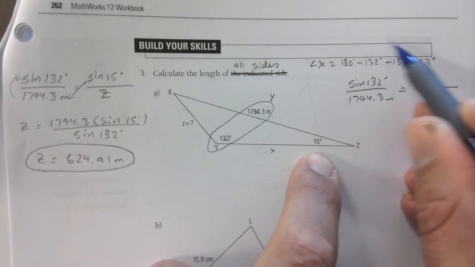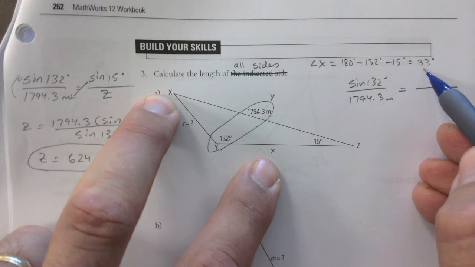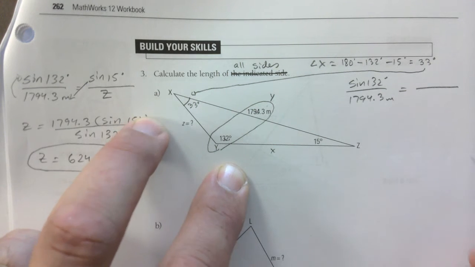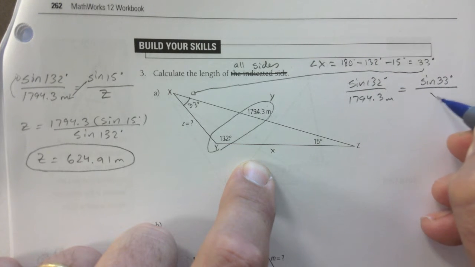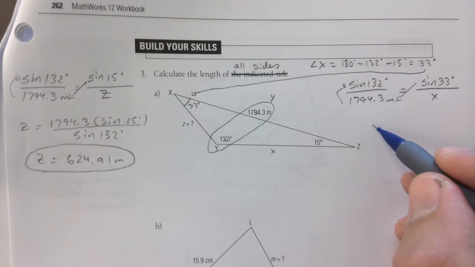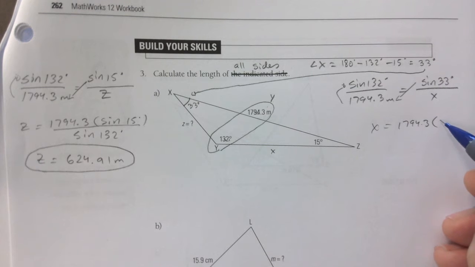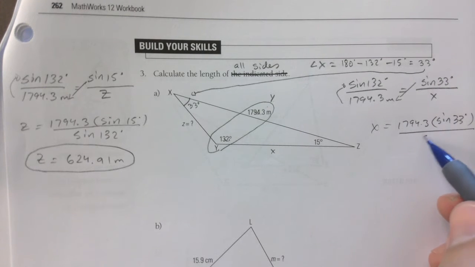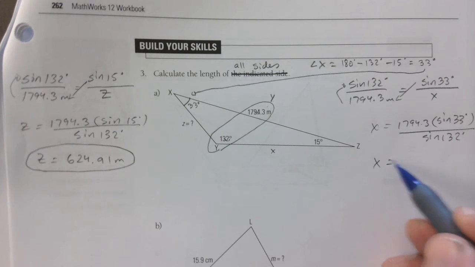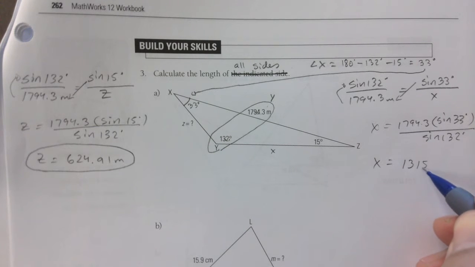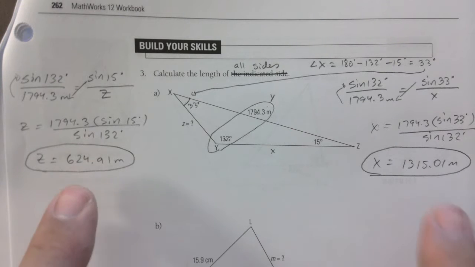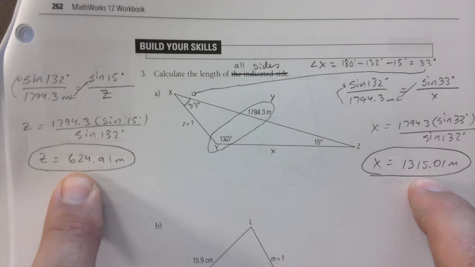So this is actually part of the work that you would have to do before you solve for side x, because this 33 is now found. You can technically put the 33 in there like that, and now you can find that side x, because you use the angle opposite to it on this side. You still cross multiply and divide, and so x is going to be 1794.3 times sine of 33 degrees divided by sine of 132. Looks very similar to the other side, but you're using sine of 33 here. And that gives you 1315.01 meters. And we're all good because it's still shorter than the longest side. So that concludes. So you basically now solve the triangle. You know all angles, all sides by doing that.